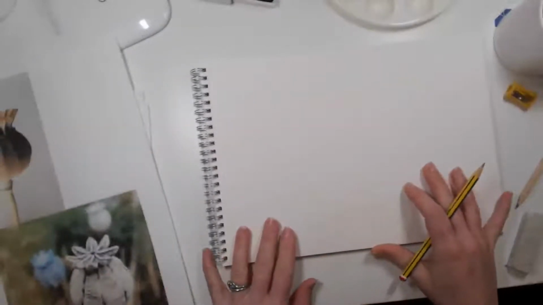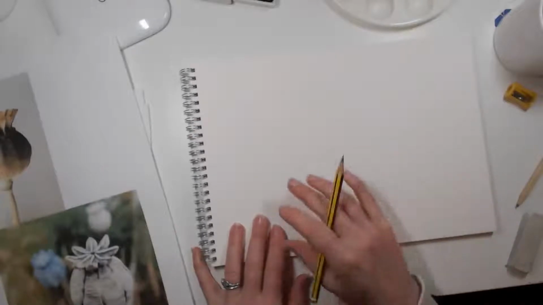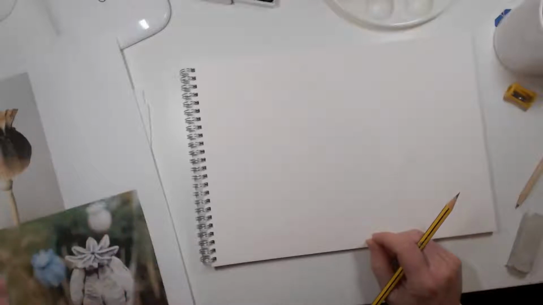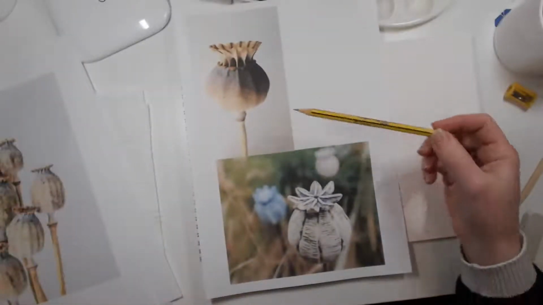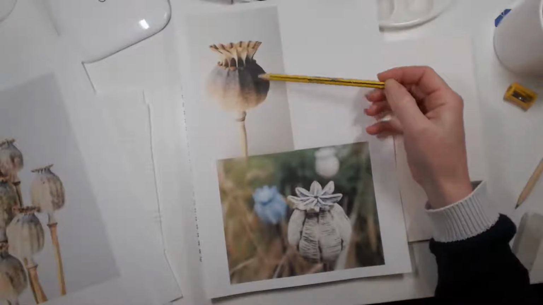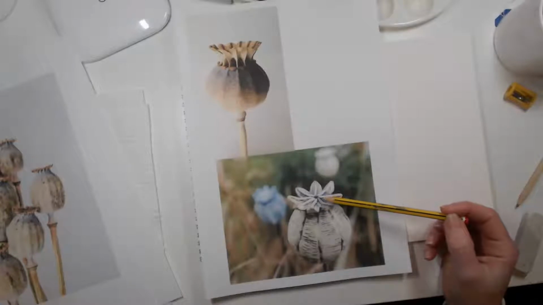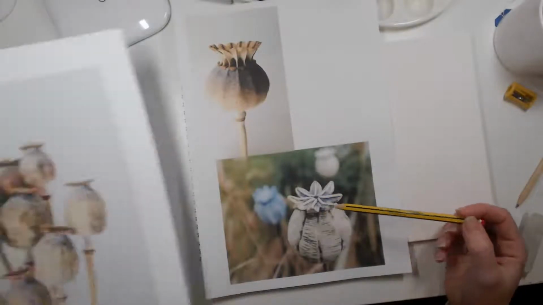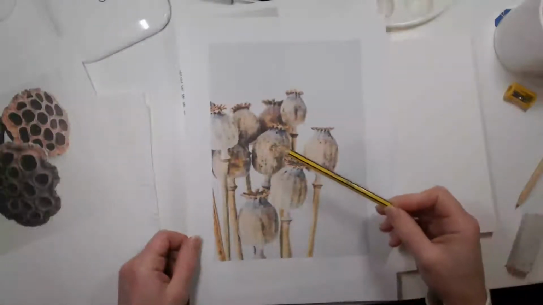So I've got my sketchbook landscape. That's just going to allow me a little bit more space to put on my different versions of the poppy heads. And the reason that I'm just going to focus on the poppy heads is because on here we've got different viewpoints. So I've got a really lovely side shot of the poppy head here. I've got one here where you can kind of see right at the top, so it's different angles. This one is a collection, so also quite nice because again you've got different viewpoints and different angles.